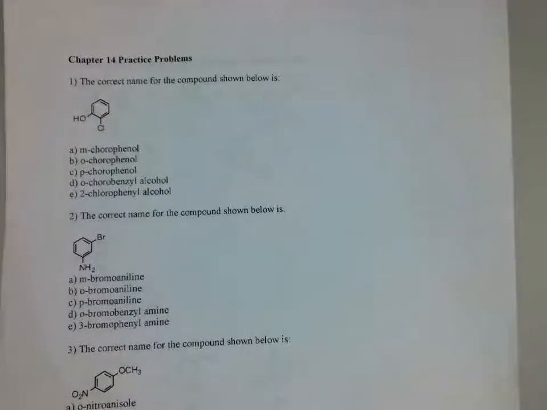Okay, now we're going to start with our Chapter 14 practice problems. So Chapter 14 is actually one of my favorites. Chapters 14 and 15, students usually really like these, and they kind of stand alone in terms of they don't build as much as some of the other ones do. So I think you guys are going to like these.